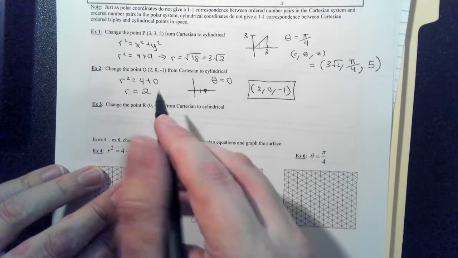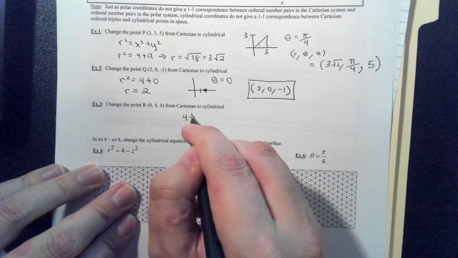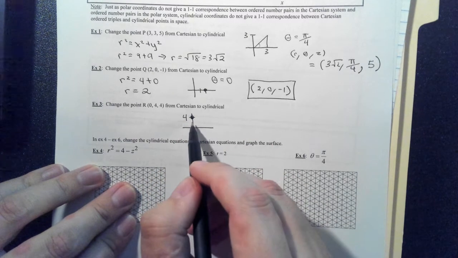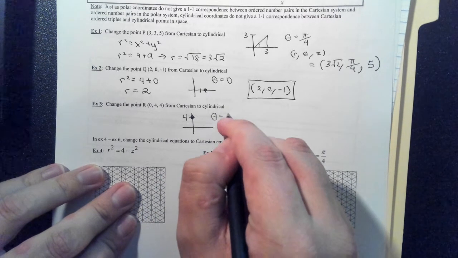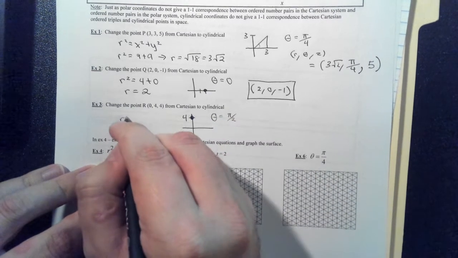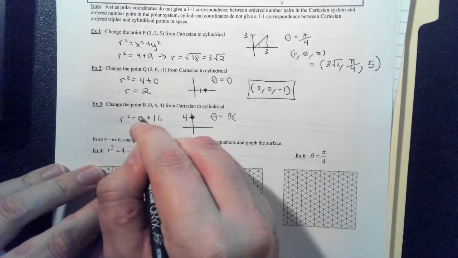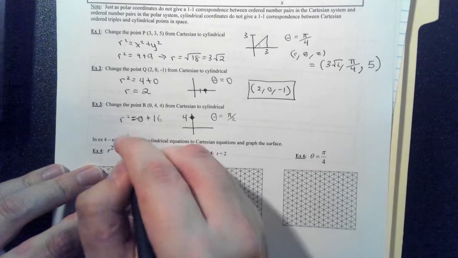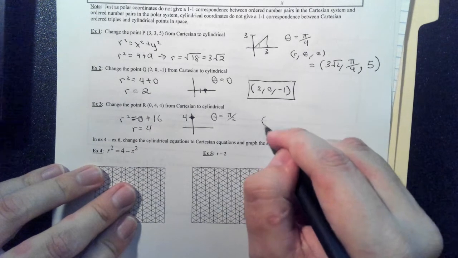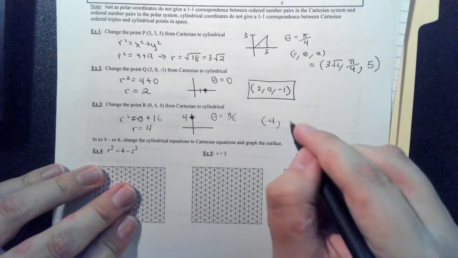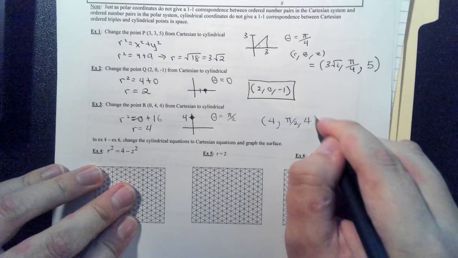Another quick one here, 0, 4, 4. So in the xy plane, I'm up here. I know that theta is pi over 2. R squared is 0 plus 16, x squared plus y squared, which will mean that r is just 4. So my cylindrical coordinate would be 4, pi over 2, and z will just stay z. Z is 4.